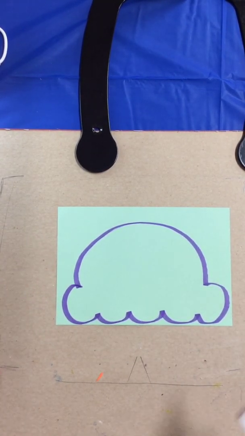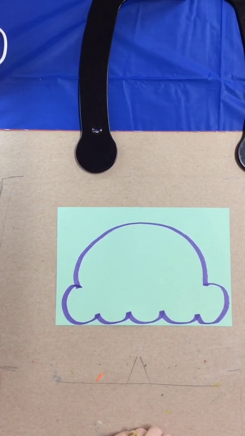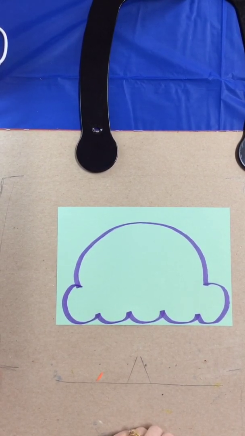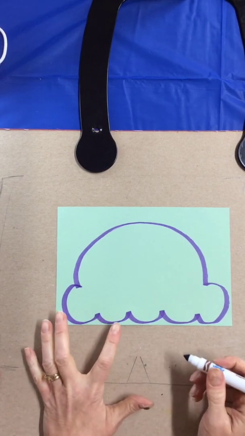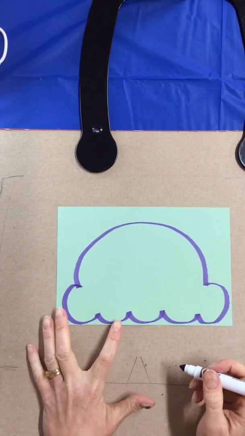Now you could make any flavor you want. Like one of our vocab words says, imagination. That means I want you to use your imagination when you are making your ice cream cone.